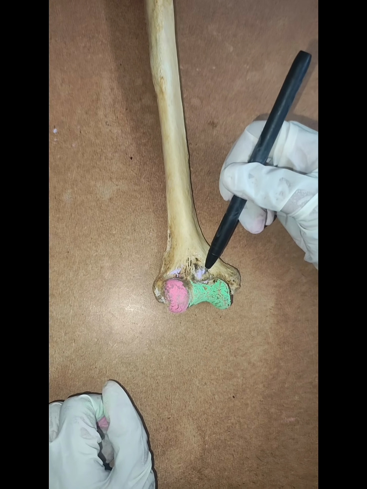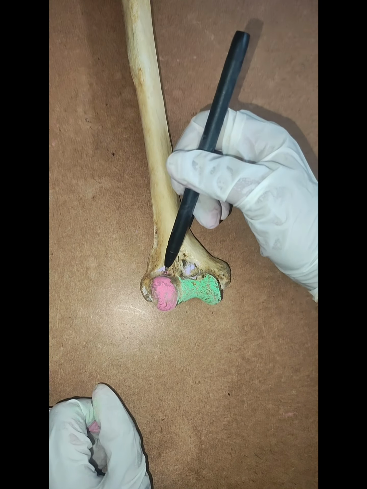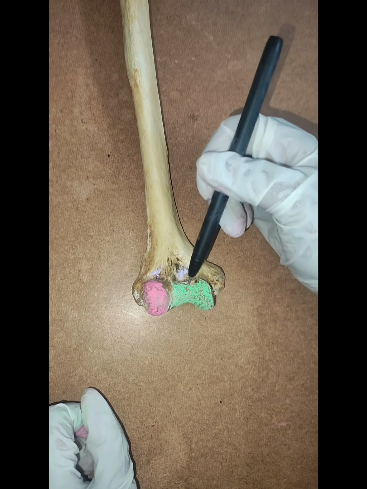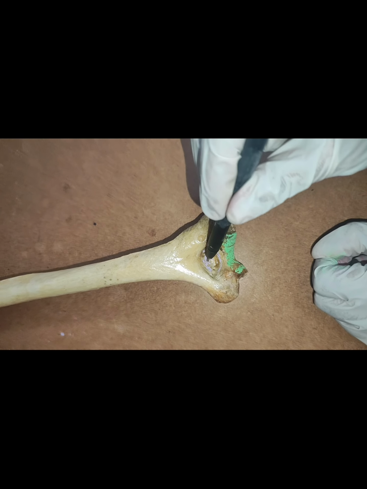Radial fossa and coronoid fossa are present anteriorly. Radial fossa lies above the capitulum. Coronoid fossa lies above the trochlea. Olecranon fossa is a large depression present on the posterior aspect of the lower end of the humerus. It lies above the trochlea.